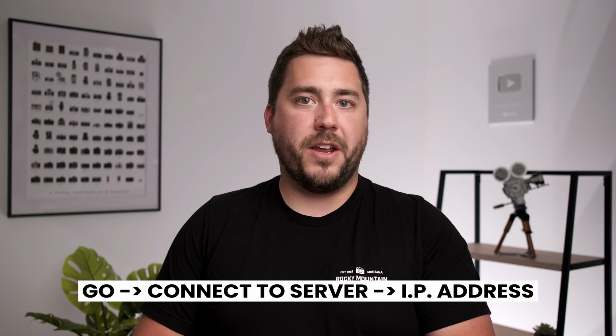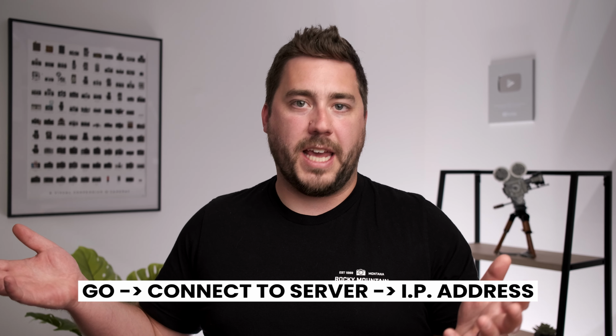So to summarize, for day-to-day use, accessing a NAS is just like accessing any other external hard drive. Instead of plugging in the external hard drive, you simply go connect to server, type in the IP address, and you're able to use it just like anything else.